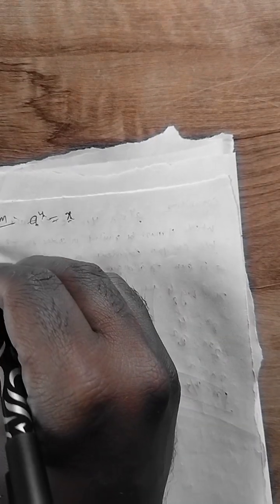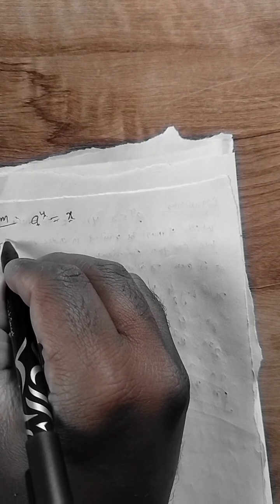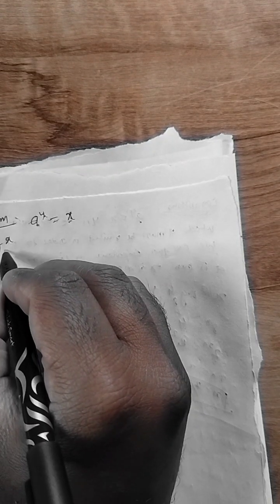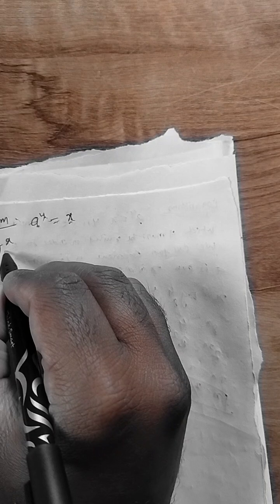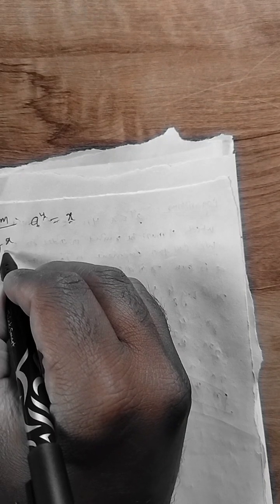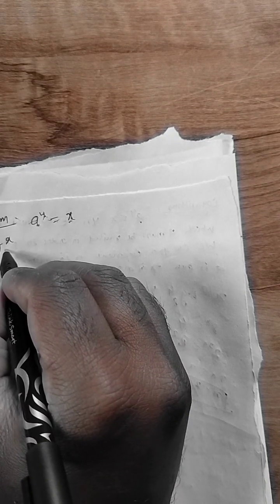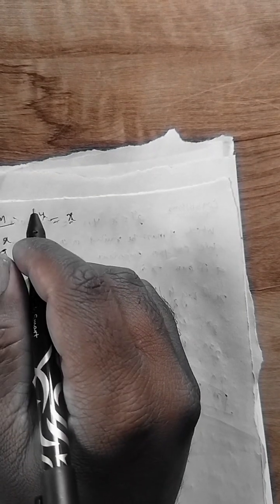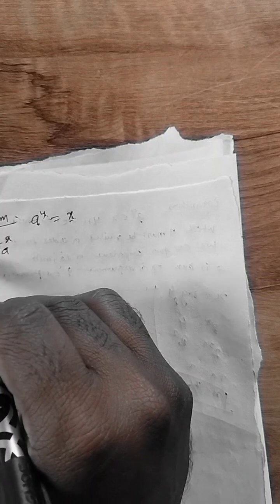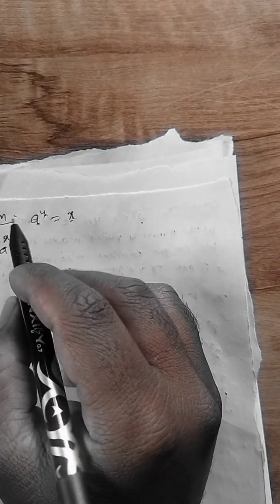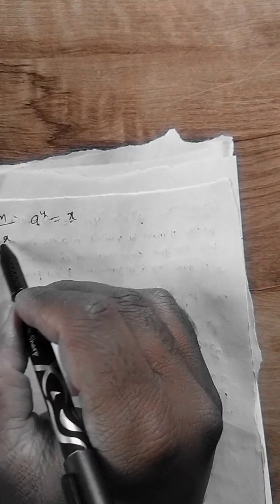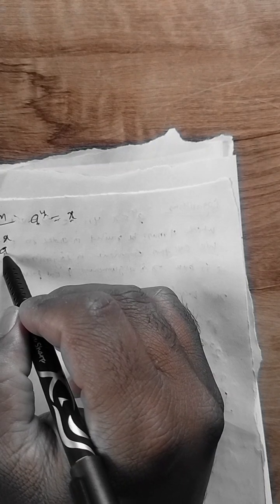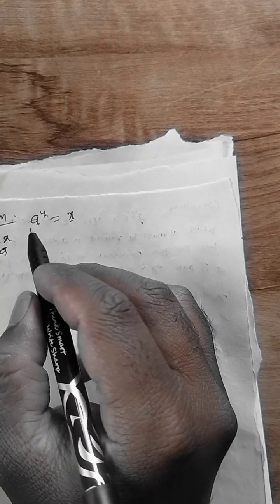And log of x to the base a. This is the reading of log of x with base a.